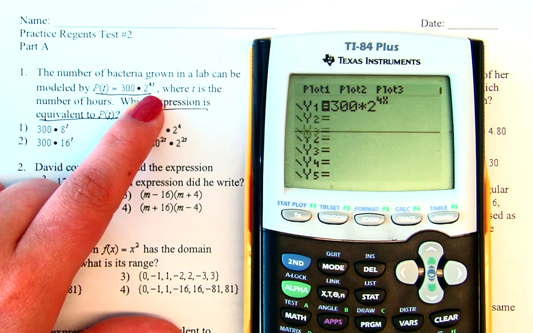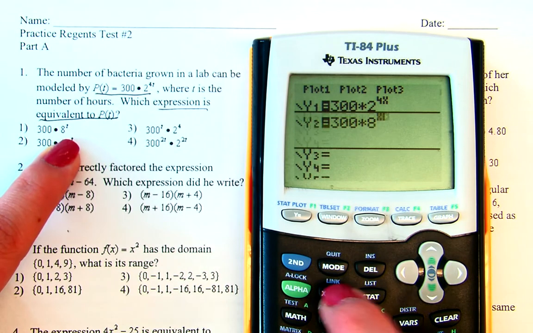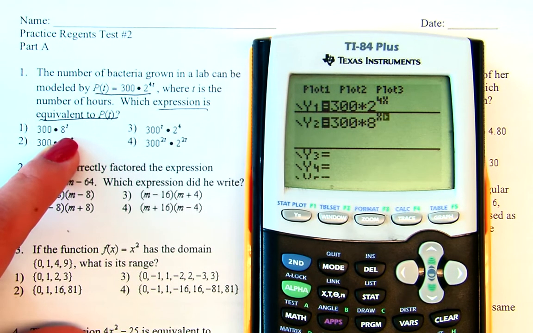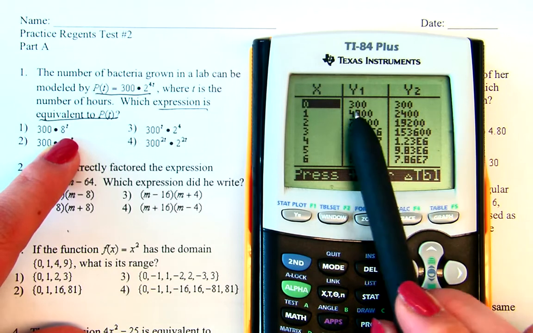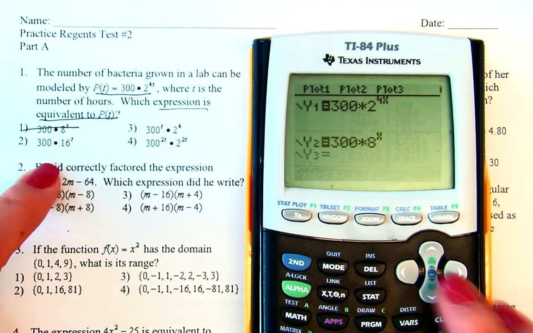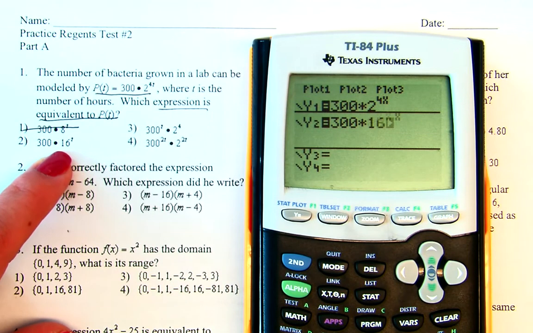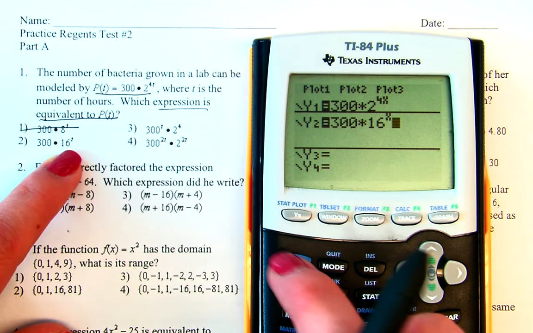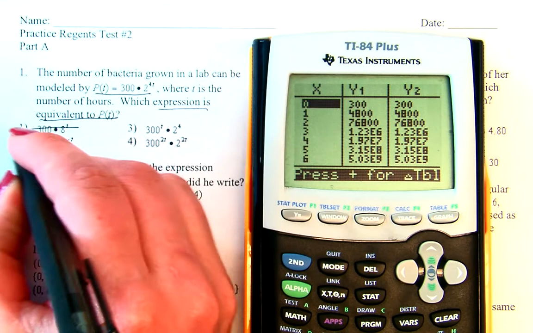And then in Y2, I'm going to test each choice. This is the shortcut. This is obviously not the mathematical way to figure out this answer. We go to second graph, take a look at the table. Do they match exactly? No, so they're not equivalent. Go back to y equals. Now I'm going to type in the second one, 16 to the x. Take a look at the table. Do they match exactly? Wow.